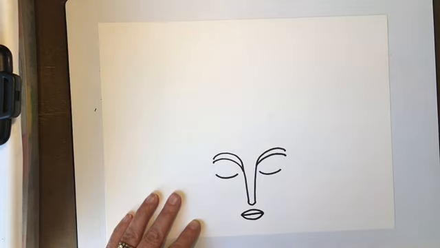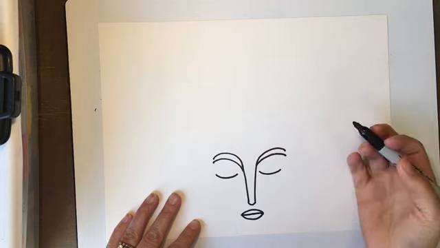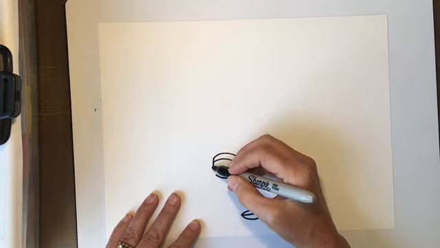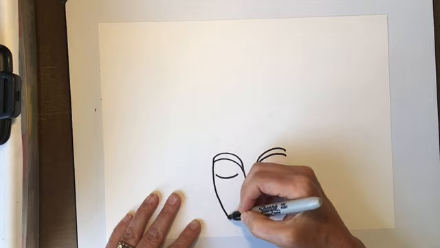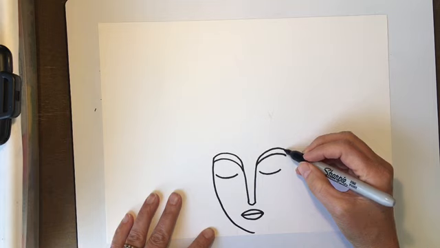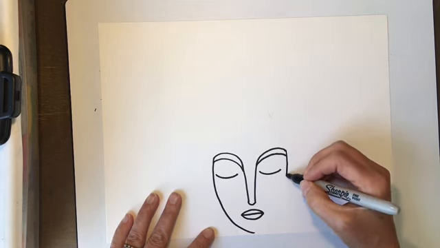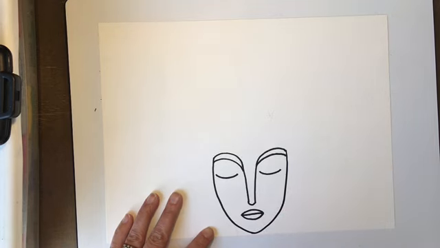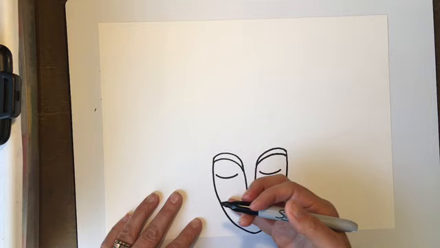Okay, so now all we need to do is finish drawing her face. I'm just going to start here on the side by these eyebrows, come around her eye, down below her chin, below her lips, and then down over here and connect. Okay, so we have her face all finished.